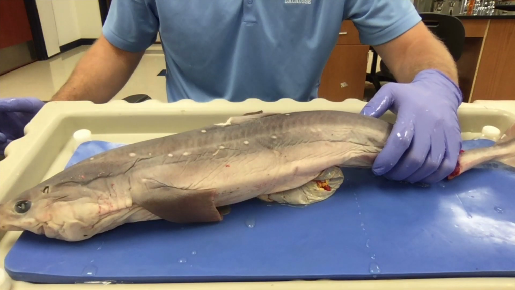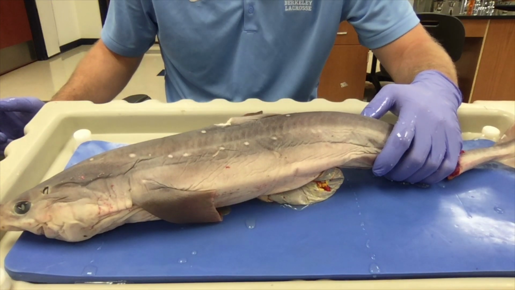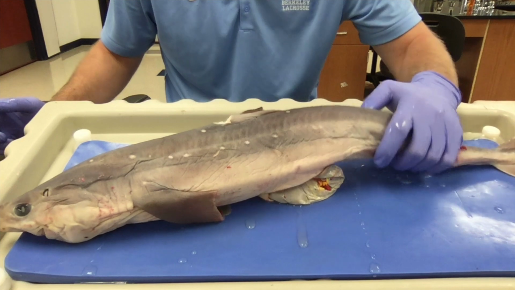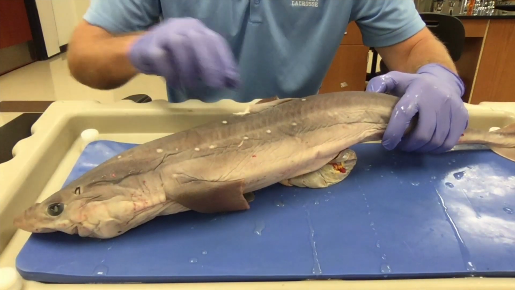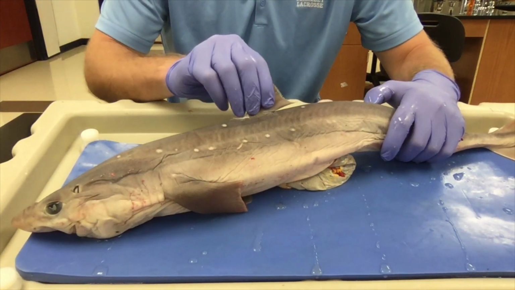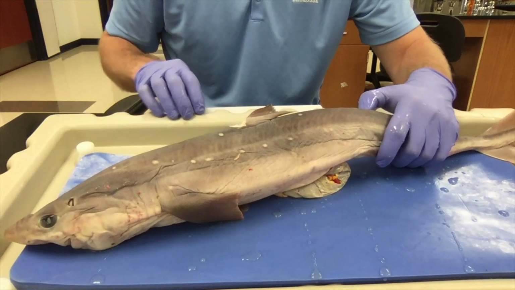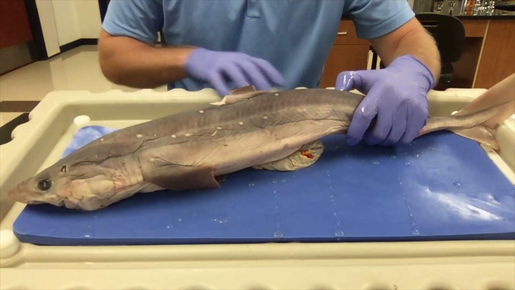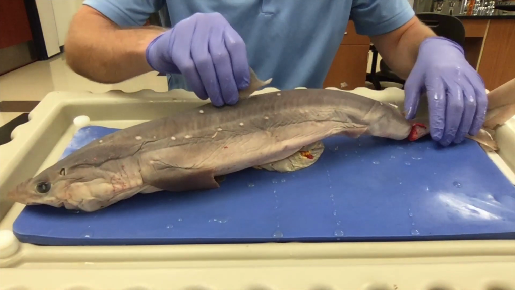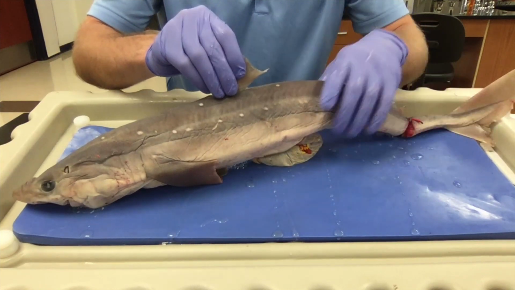The perch we just dissected was a bony fish. Let's go ahead and compare its anatomy to the anatomy of our cartilaginous fish. This is a dogfish shark. Now, there are several species of dogfish sharks throughout the world. Some of them do live in the Florida waters around Tampa Bay.